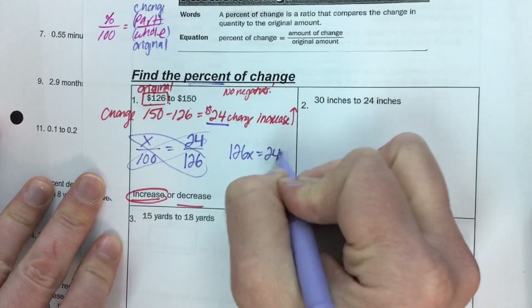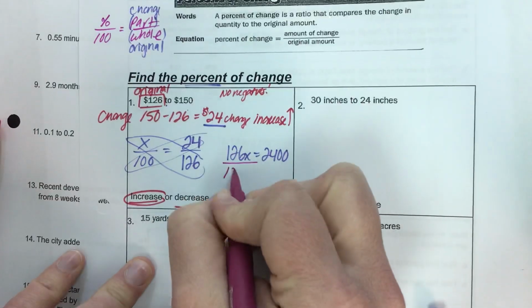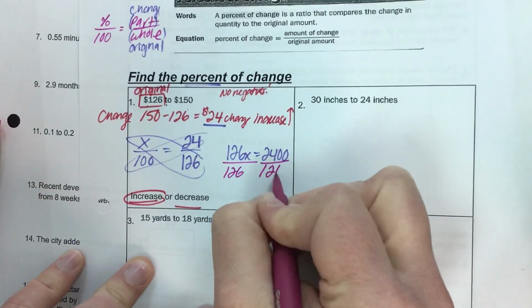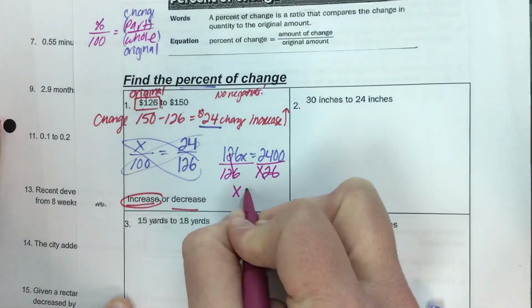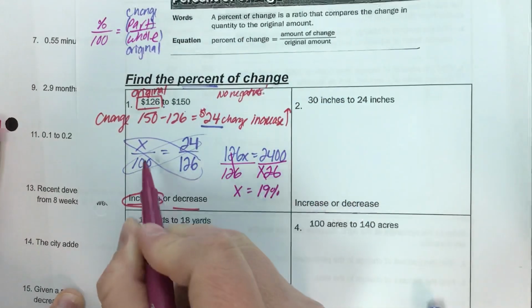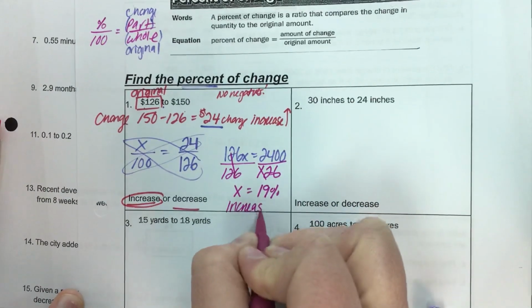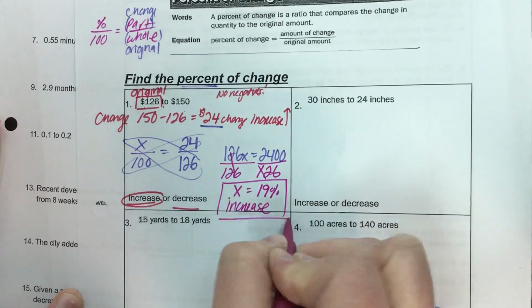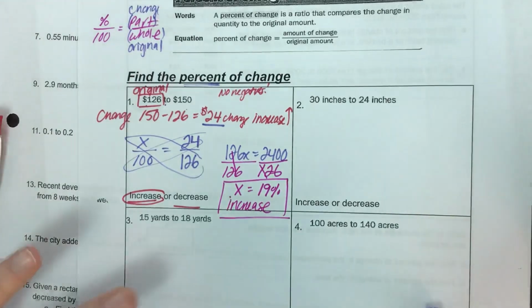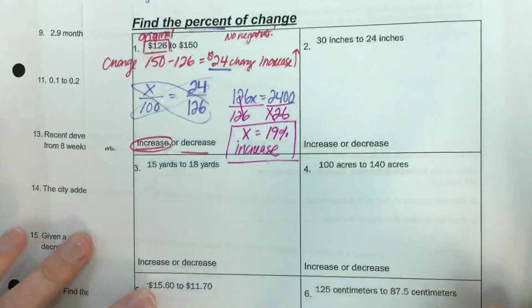And then, of course, we use our cross products to set up an equation. And we solve the equation from there, dividing 126 top and bottom, and we're going to end up with a 19%, give or take, and we do need a percent because that's what we're solving for. And is it an increase or a decrease? It was an increase. They're charging me a ton more. I've been with them for 4 years, and they charged me 20% more by that 4th year, so that's kind of crazy, okay?